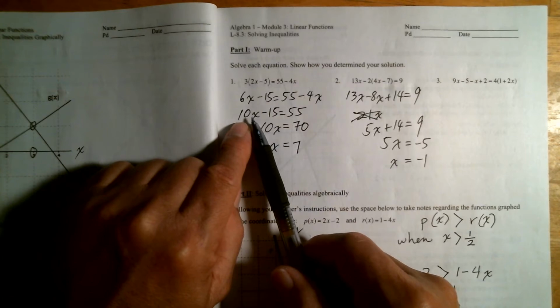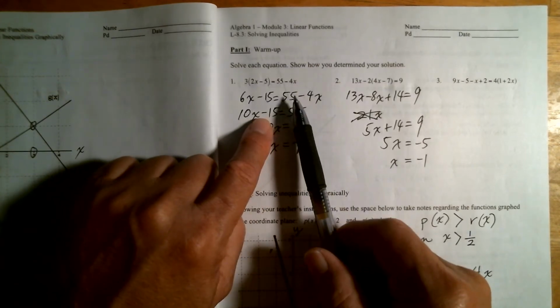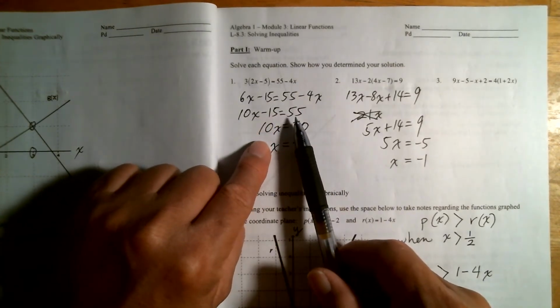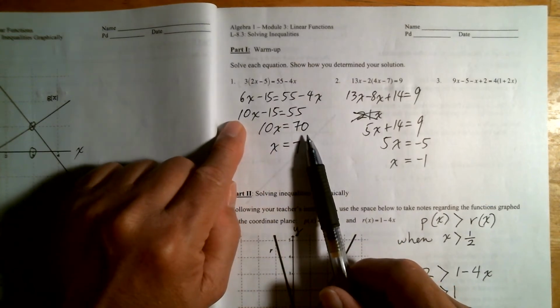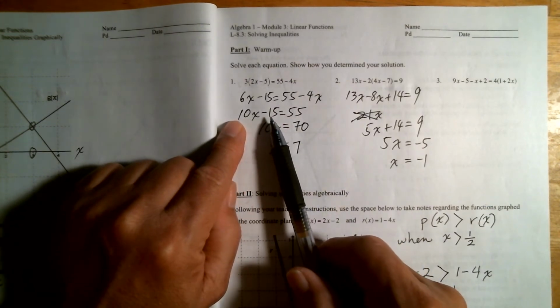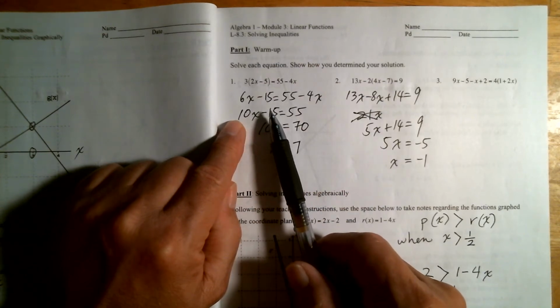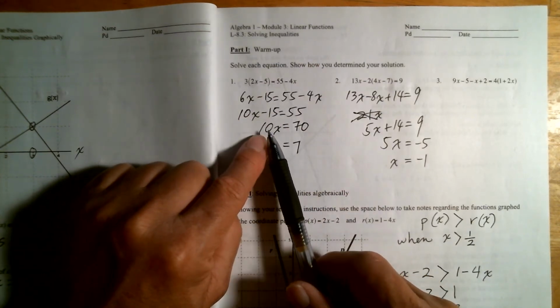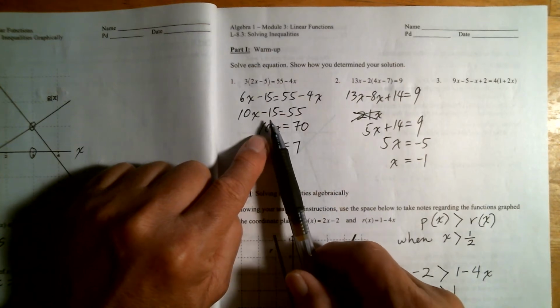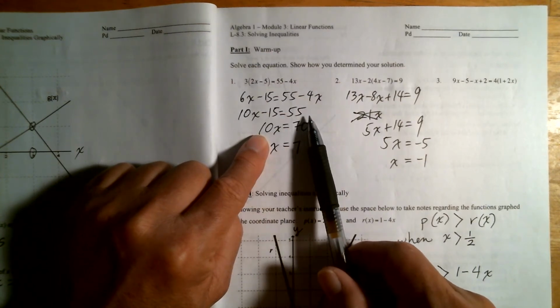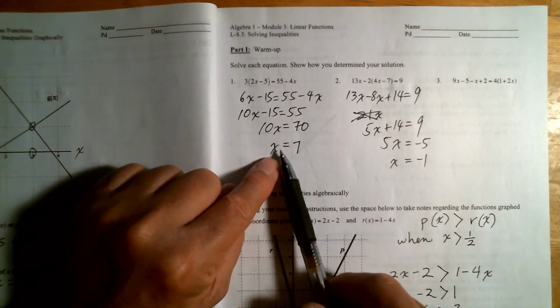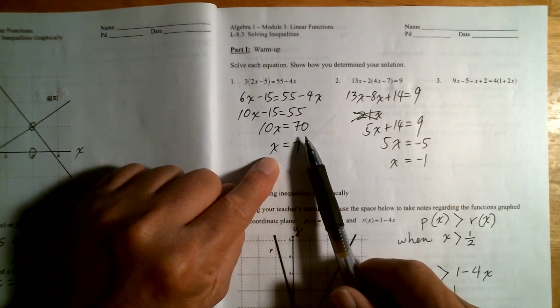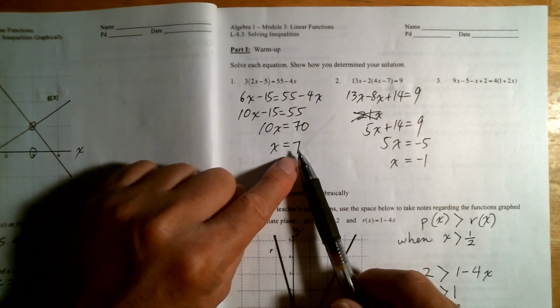That'll give us 10x minus 15. Bring down the 55. Now our next step, I'm going to add 15 to both sides. So that negative 15 goes away. I'm left with 10x on this side of the equal sign. 15 plus 55 is 70. Then I divide by 10 to both sides. I'm left with x equals 7.